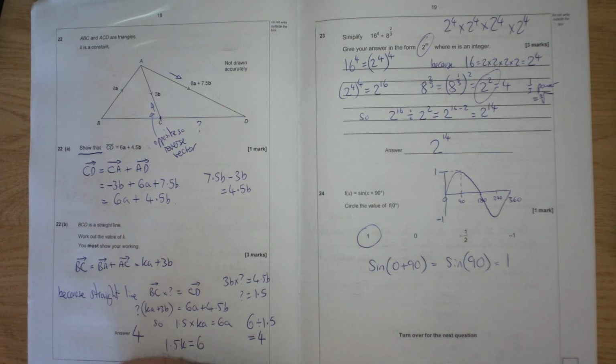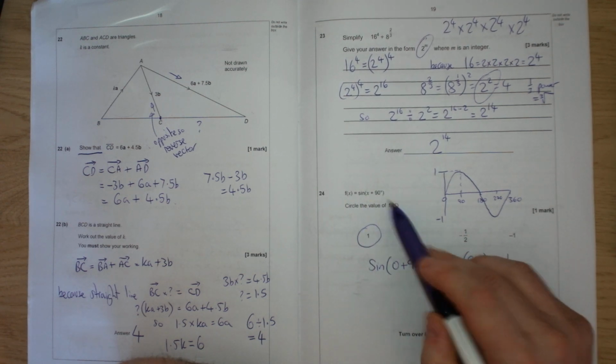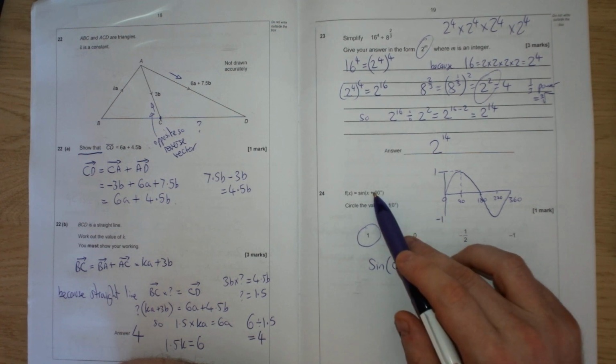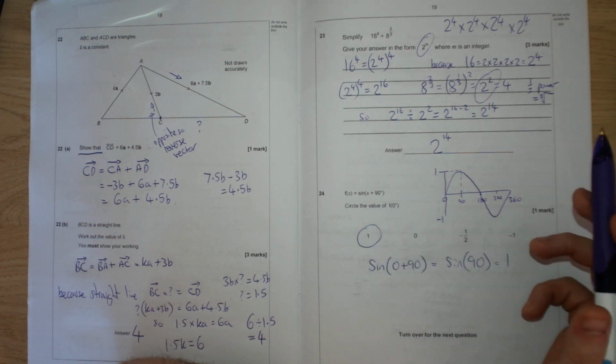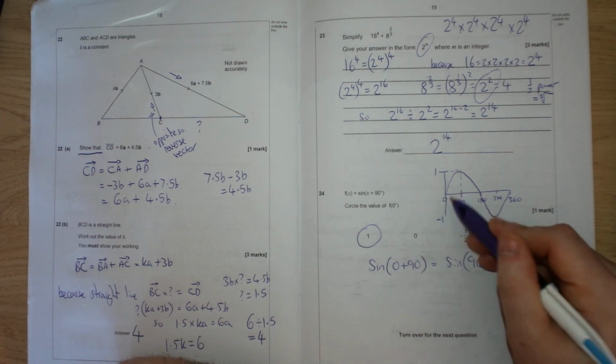Question 24. Again, it's only a 1 mark, a little multiple choice question. It's all about knowing what the shape of your sine graph looks like. So sine of x plus 90, well, if x is 0, that's just 0 plus 90, so we're looking for the value of sine 90. Either you learn it, or you learn what the shape of the graph looks like.